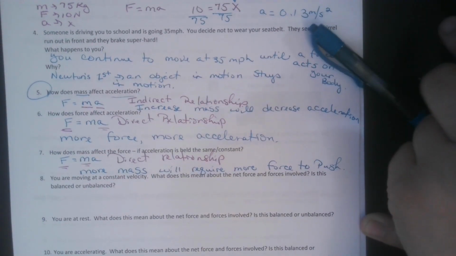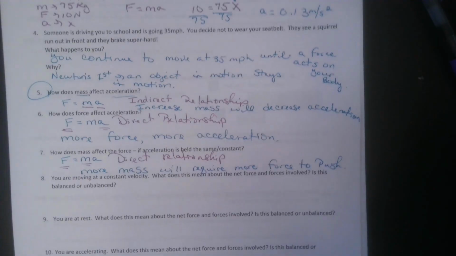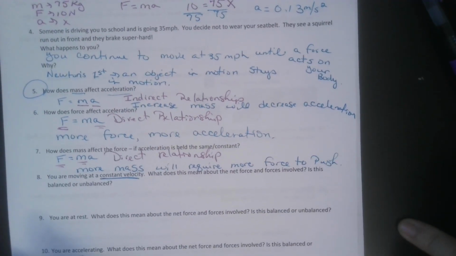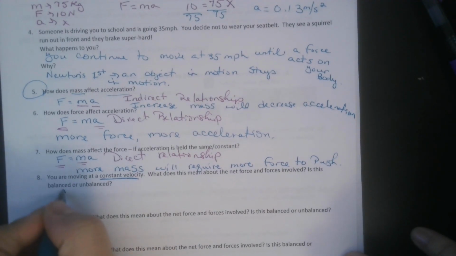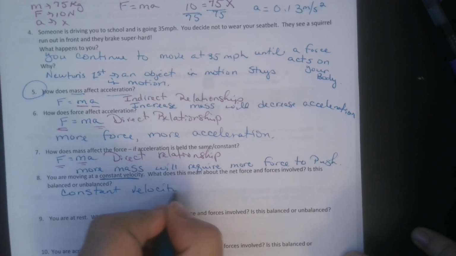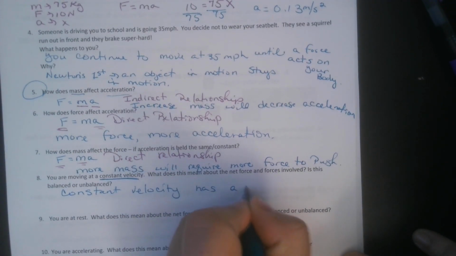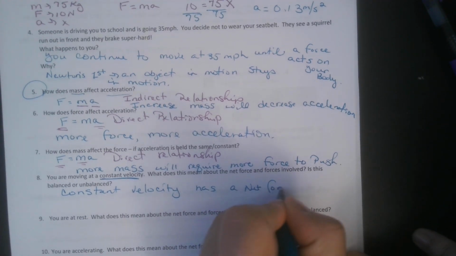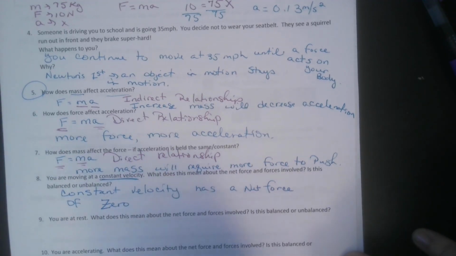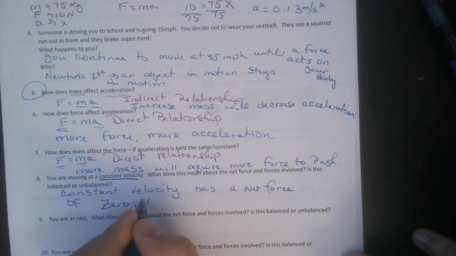Okay, so you are moving at a constant velocity. What does that mean for the net force? Is this balanced or unbalanced? Constant velocity is when there is no net force. So constant velocity has a net force of 0. And this is going to give us balanced forces.